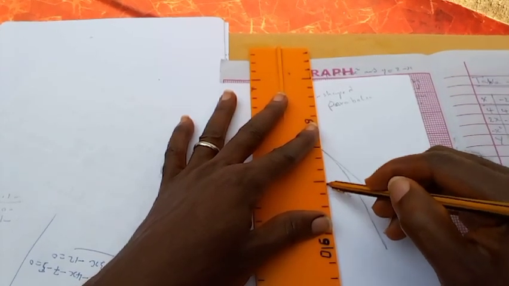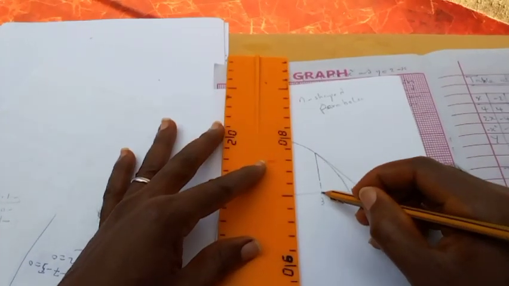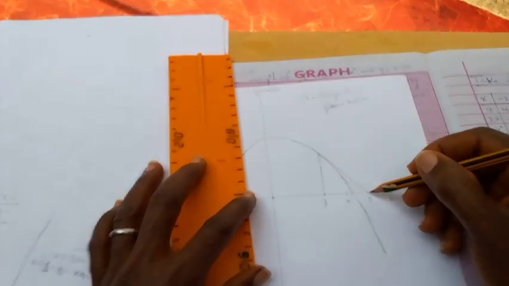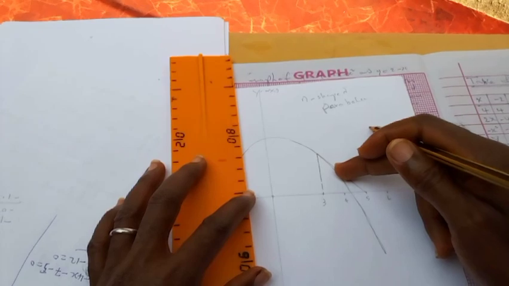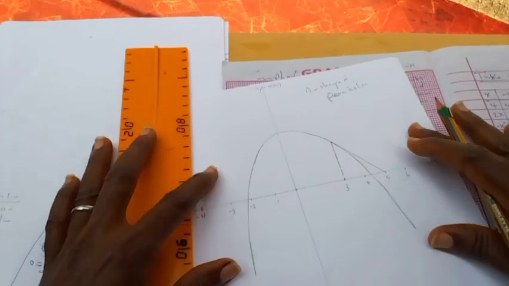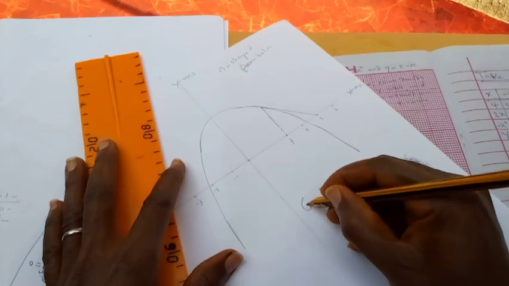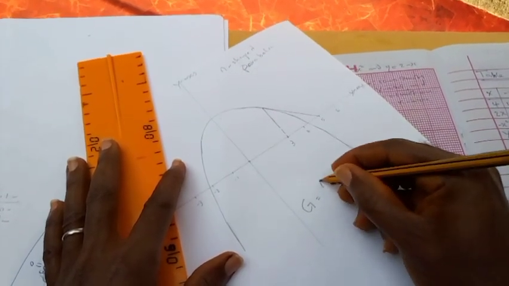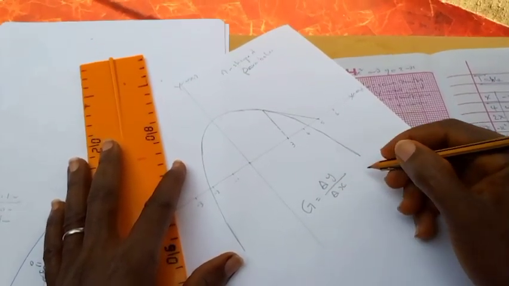So if I make a marking here to join this point and then join this point, this is now a triangle that is formed. So now you know that gradient g is equal to change in y all over change in x.